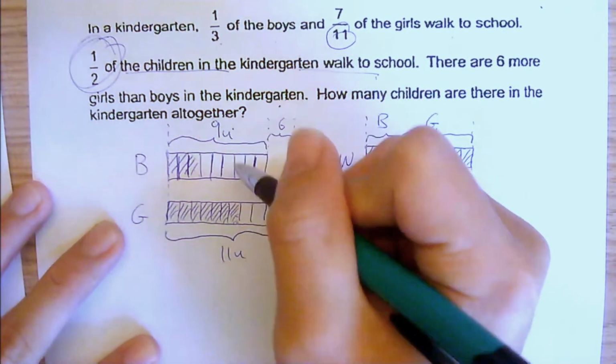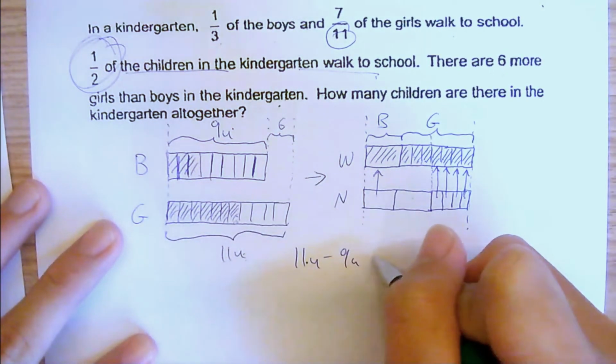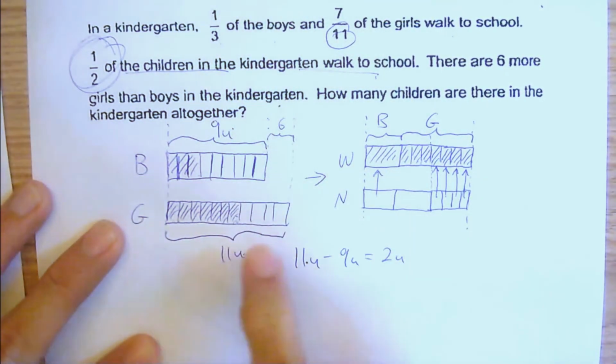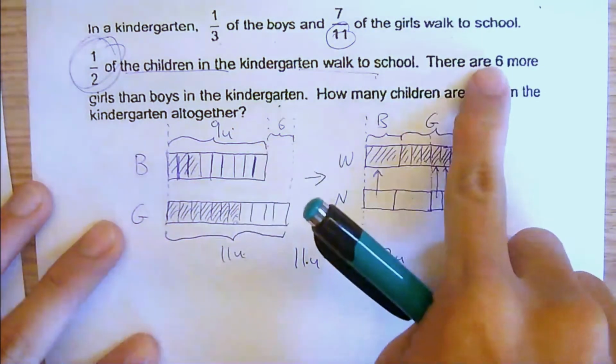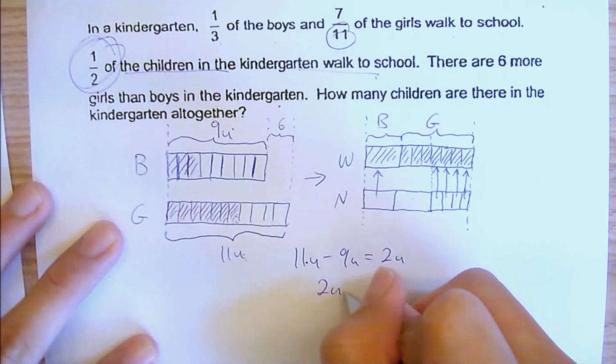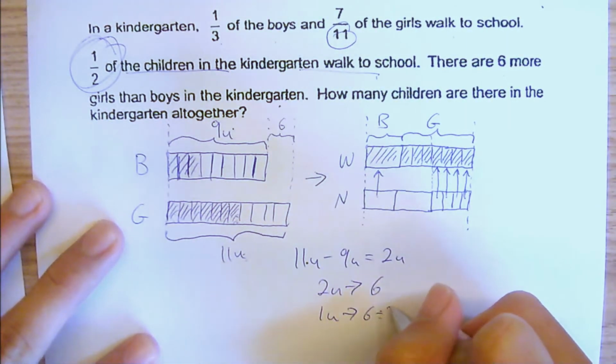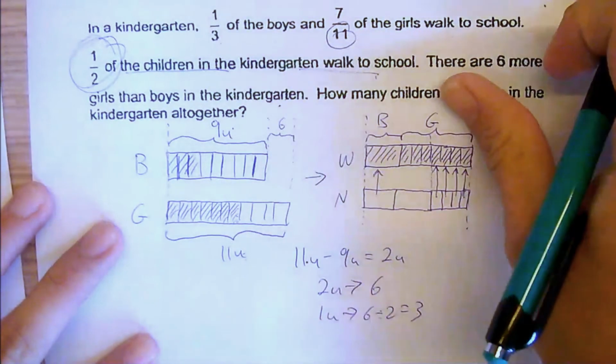And the difference between them is 2 units, right? So 11U minus 9U gives us 2U. And these 2U represent 6 students, because there are 6 more girls than boys in the kindergarten. So 2U is 6 students, 1U will be 6 divided by 2, giving us 3.